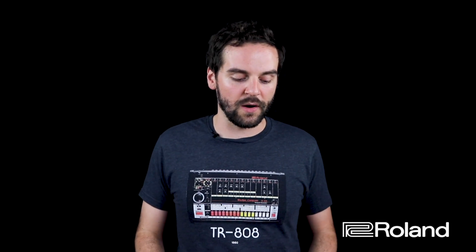There's a lot of shortcuts on the TR-8S, and these shortcuts here are really great to use when you're performing live because it makes it very fluid and easy to change some in-depth features without going into the menu.